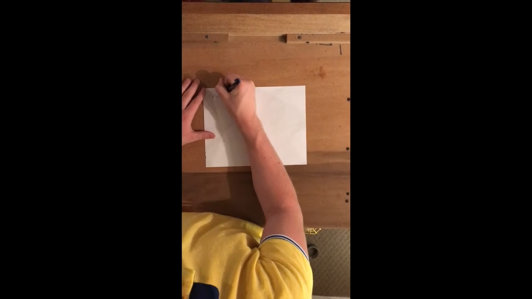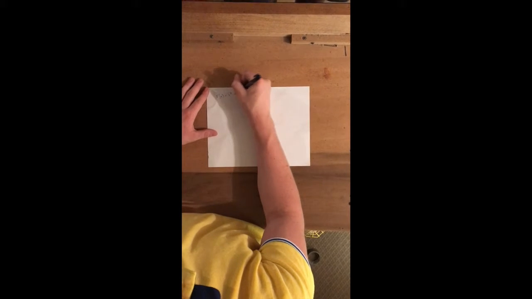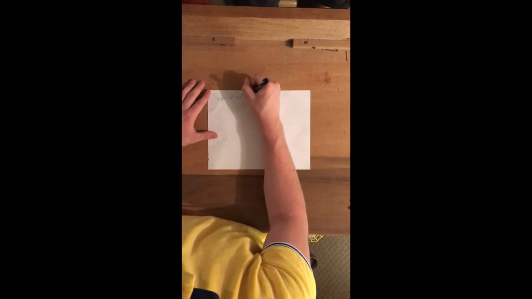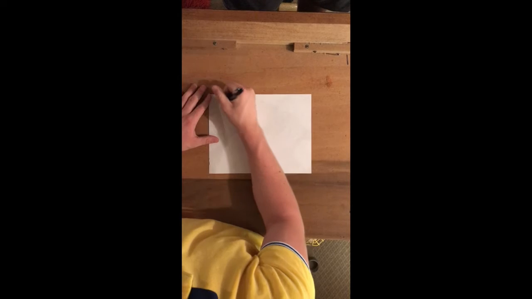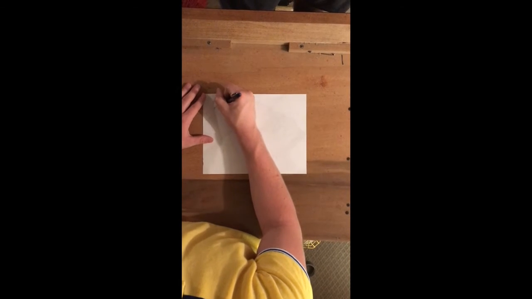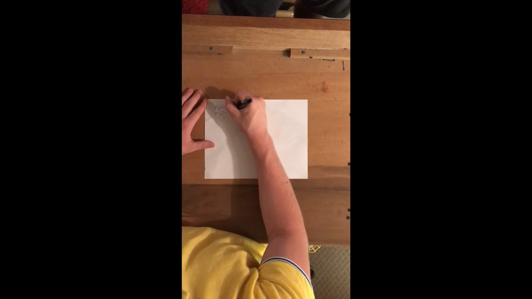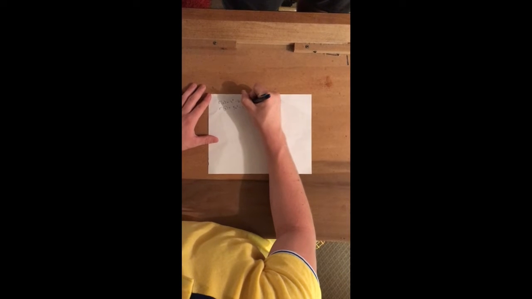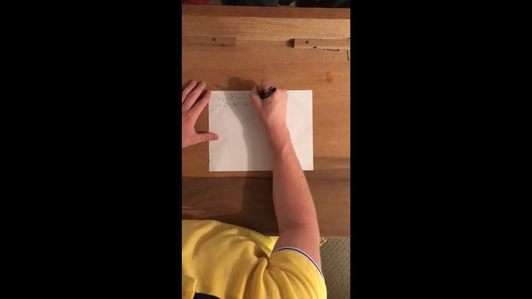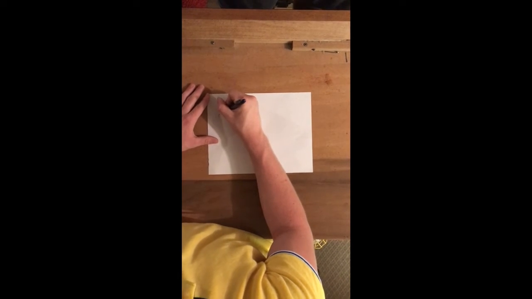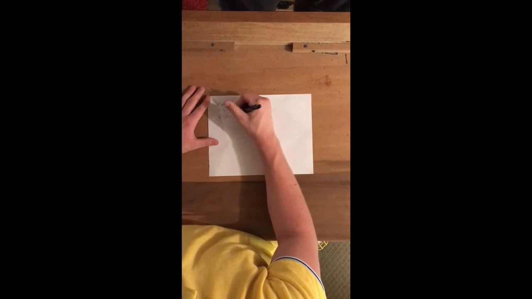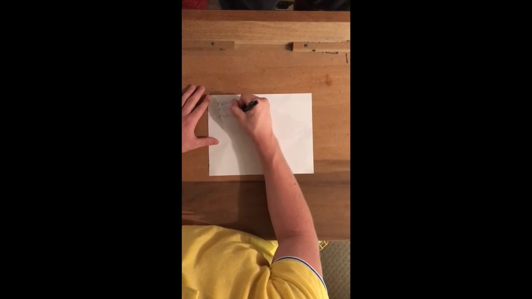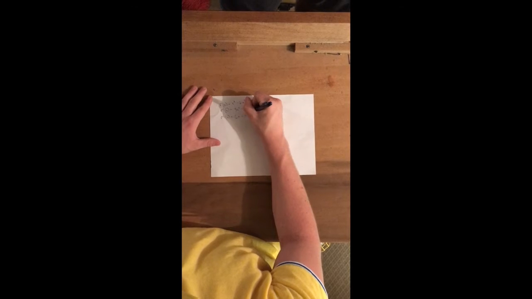First, I have to write out the function f of x equals x cubed minus 6x squared plus 12x. Then I have to derive it, which would give me f prime of x equals 3x squared minus 12x plus 12. Then I have to take a second derivative, which would give me f double prime of x equals 6x minus 12.